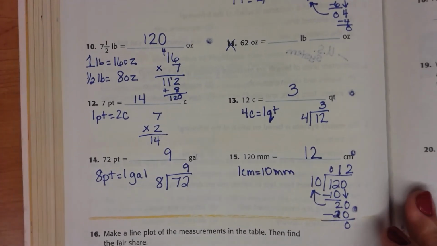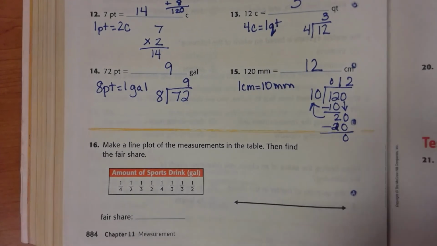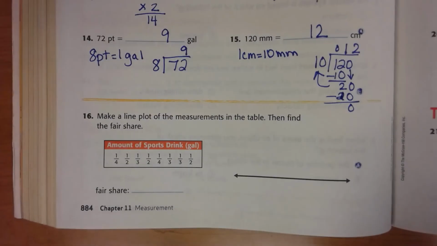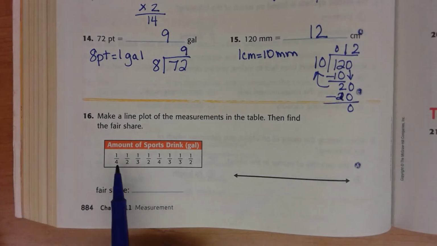The last problem we're going to work on is making that line plot of the measurements in the table. So let's take a look here. It says then find the fair share. We're not going to worry about finding the fair share today, but let's plot the measurements in the table, because this is a concept that you will probably see quite often on Odyssey or Freckle or even a Forward test.